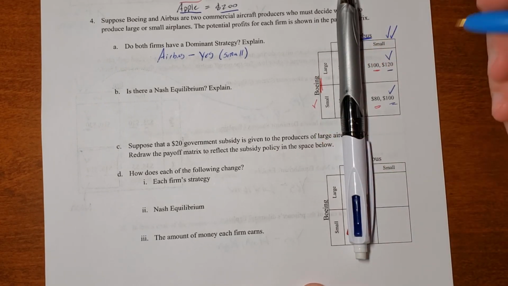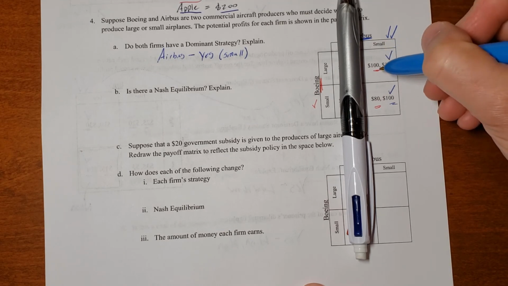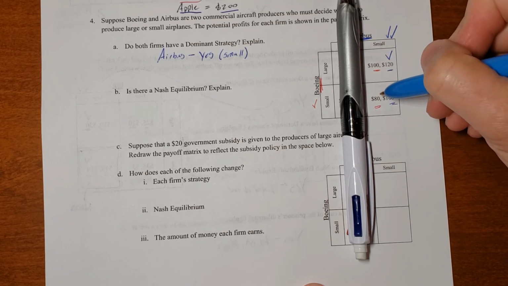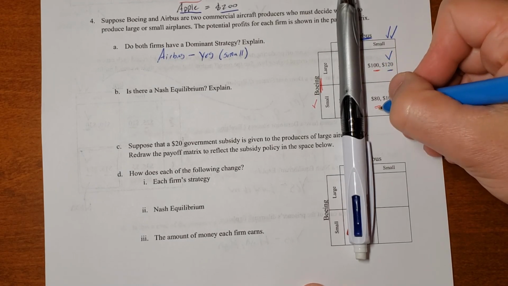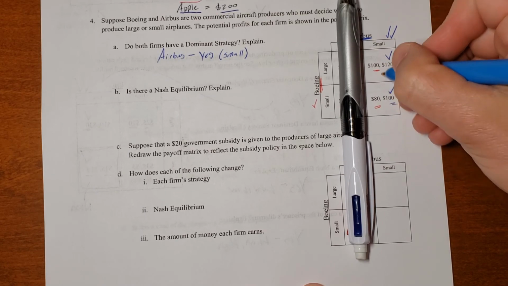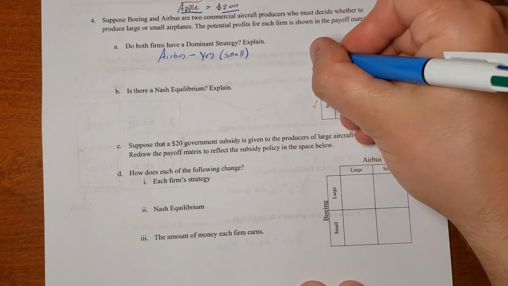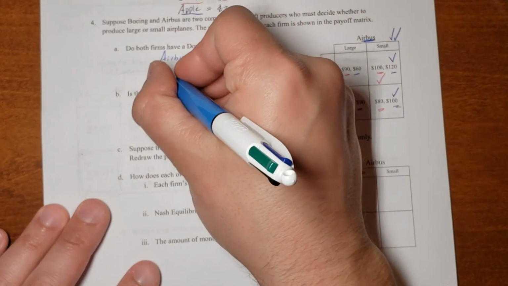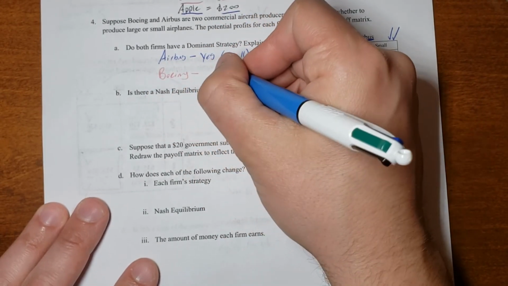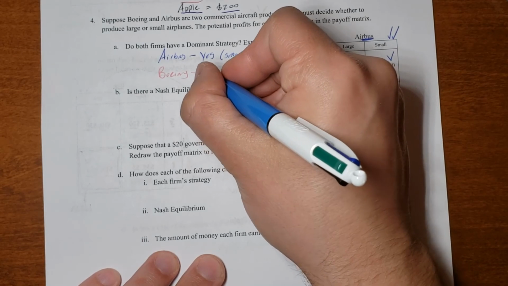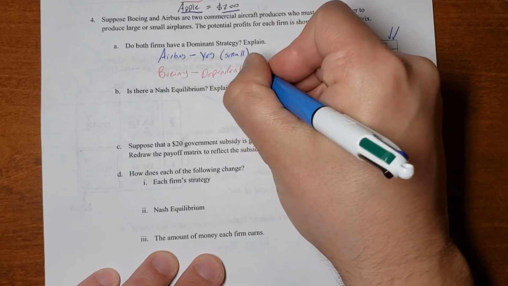If Boeing believed that Airbus was going to produce small airplanes, then Boeing would have to choose between large and small, and large airplanes seem to earn them more money at $100 rather than small airplanes, which would only be $80. So we'll put a check here for large. So we got one check for each for Boeing. So Boeing, they are going to have a dependent strategy.